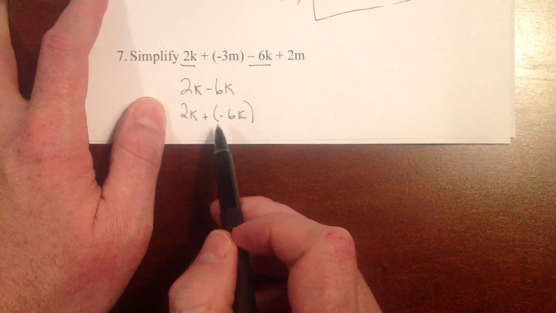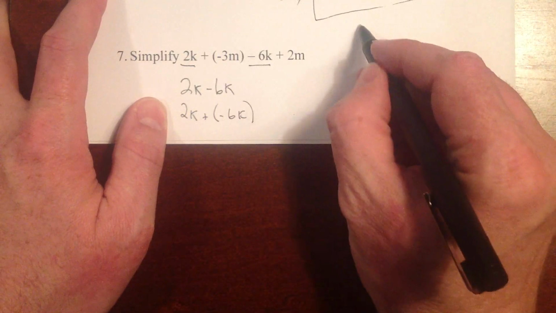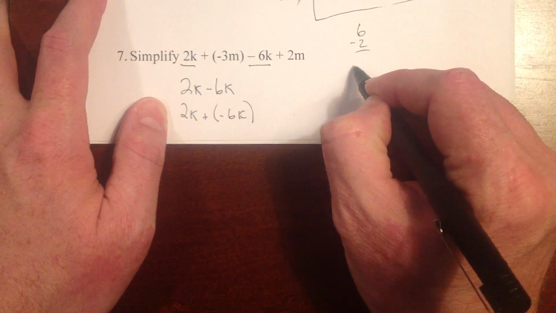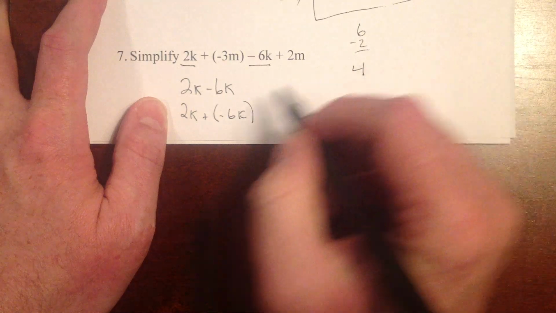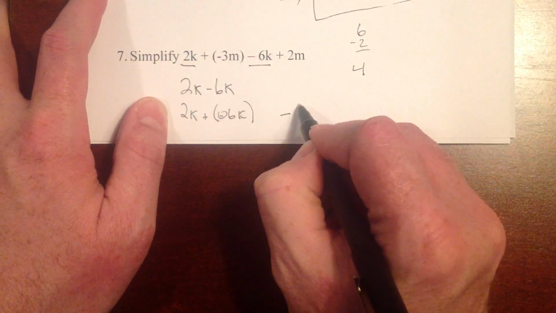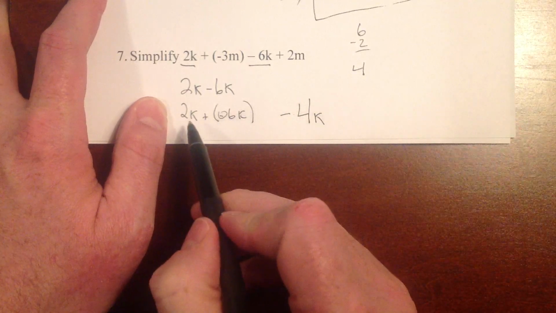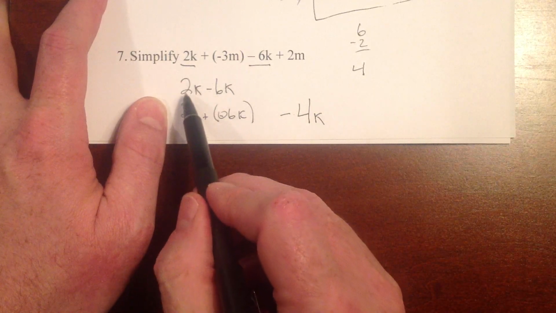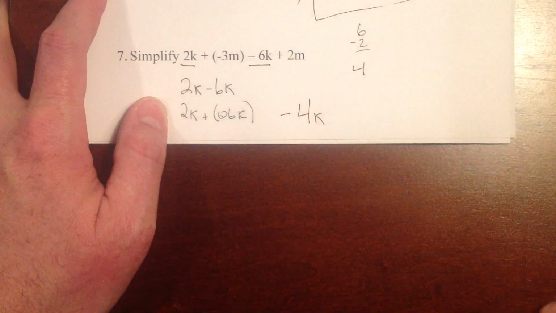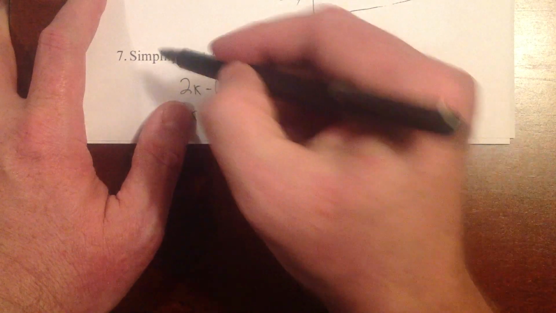Same signs add and keep, different signs subtract. So I got different signs here. I'm going to say 6 minus 2 equals 4. Take the sign of the farthest number, which is the 6 here. So I got negative 4k. And keep in mind, you're only doing the math on the coefficients here, 2 and 6. And you should know what the term coefficient is because we've gone over that in class. Negative 6k. So I'm done with that guy.